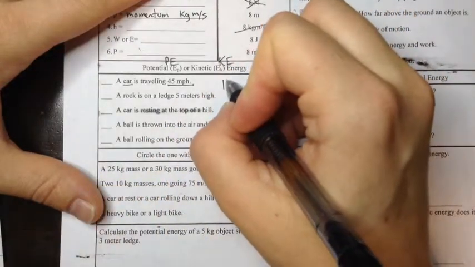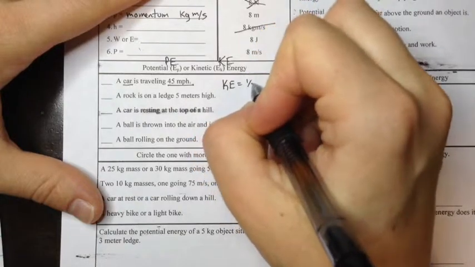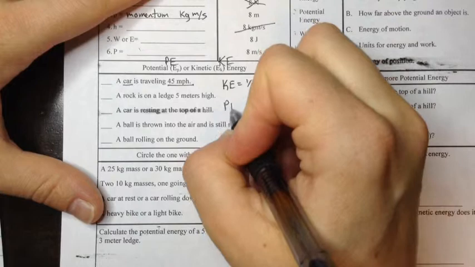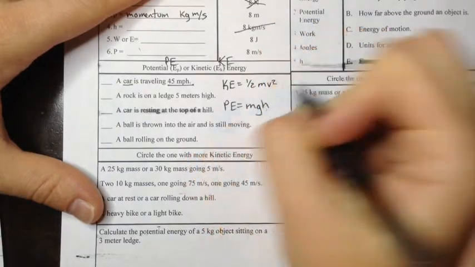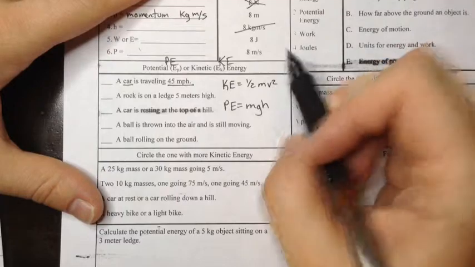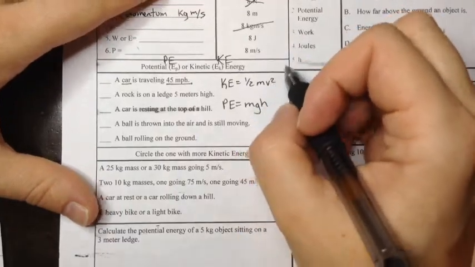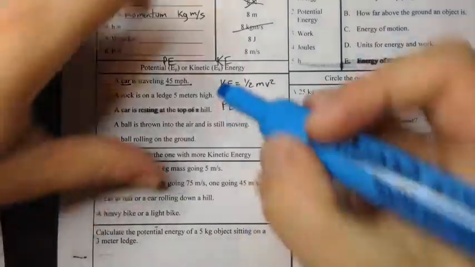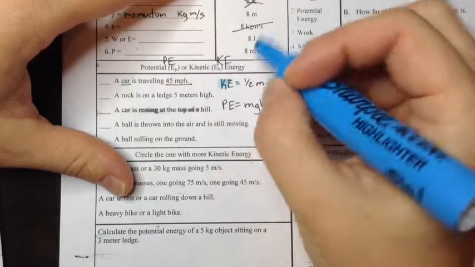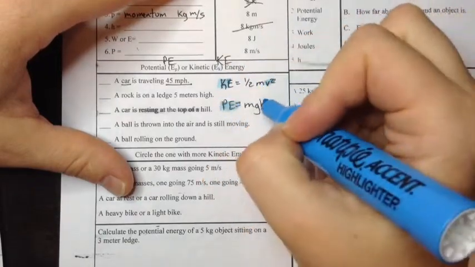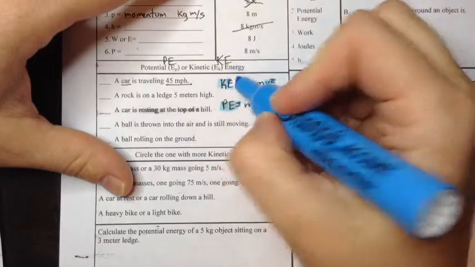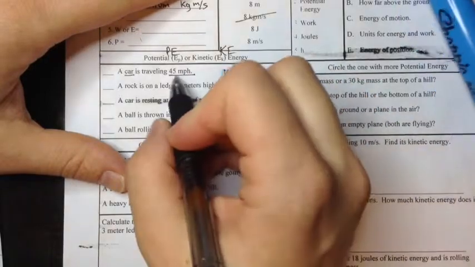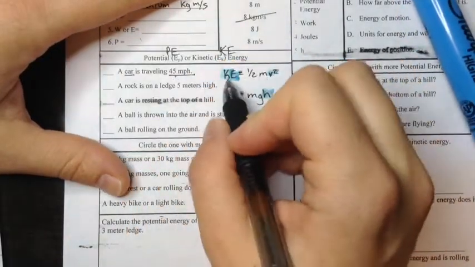Well, let's just take a little look at those formulas again. Kinetic energy, 1/2 mass velocity squared. Potential energy, mass, gravity, and height. They both have to deal with mass. Okay, they both have mass, so that's upside. The key to the difference between these two formulas is that kinetic energy has velocity and potential energy has height. Okay? So, keep that in mind. If it's traveling 45 miles per hour, that's velocity. We're talking about kinetic energy.